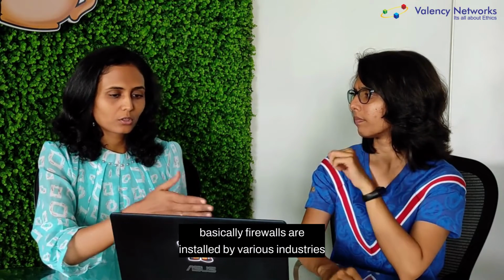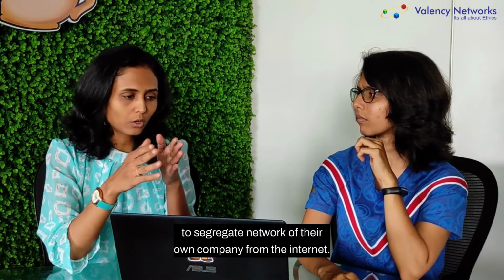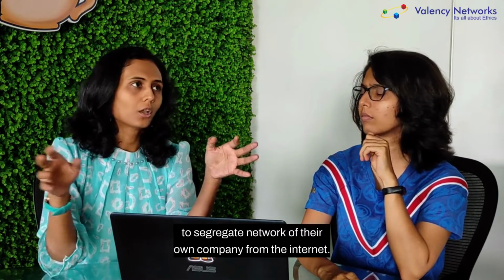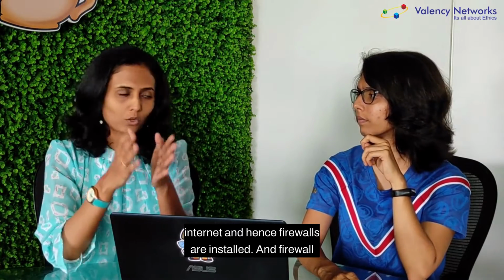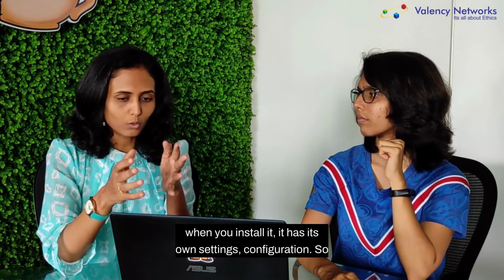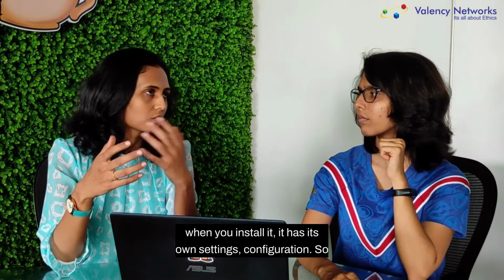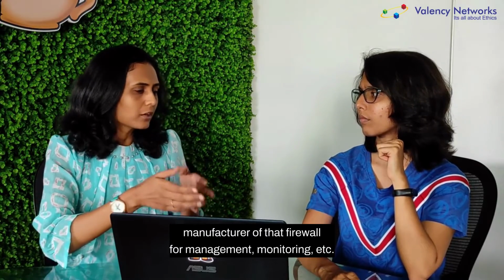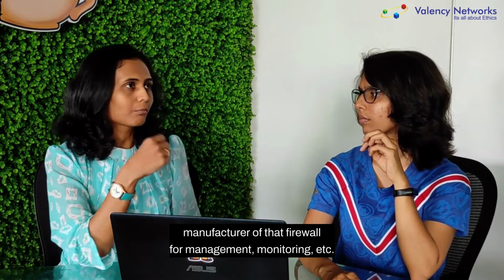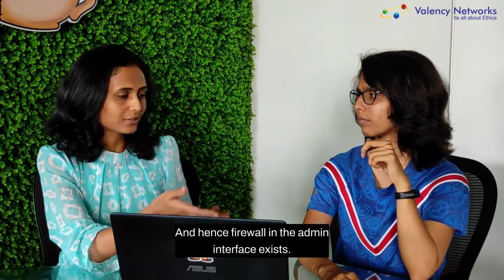Right. So basically, firewalls are installed by various industries to segregate the network of their own company from the internet. If your company has a network, you want to protect it from the internet, and hence firewalls are installed. And when you install a firewall, it has its own settings and configurations. To manage those, the firewall interface has been given by the manufacturer for management, monitoring, etc. And hence the firewall admin interface exists.